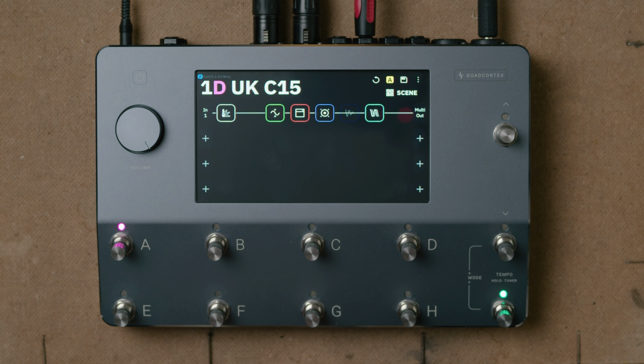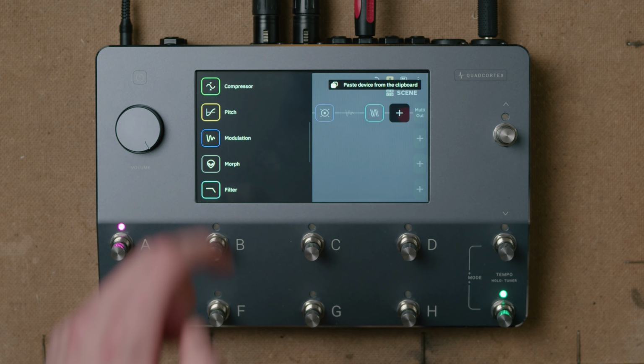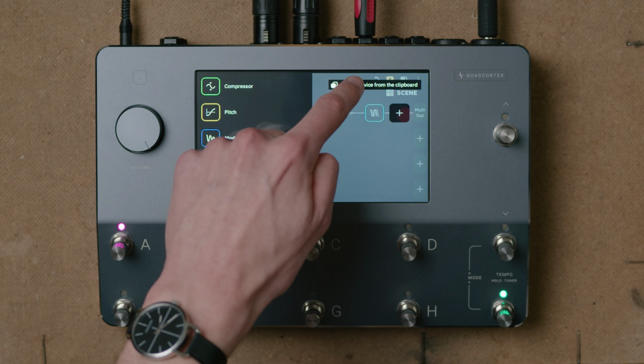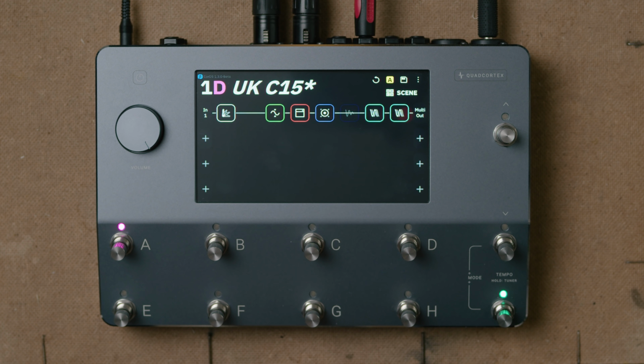But for now, I'm going to paste it at the end of the chain, and you'll see at the top right here, it says Paste Device from the clipboard. You select that, and it's pasted in.